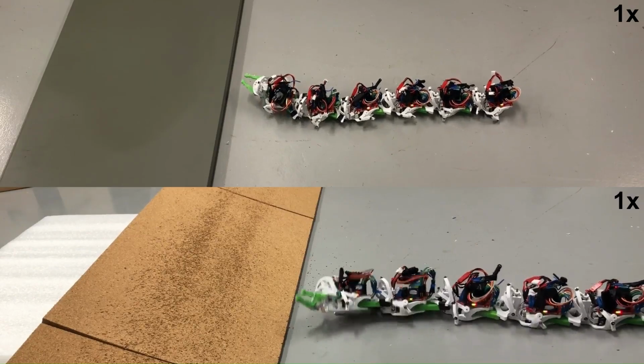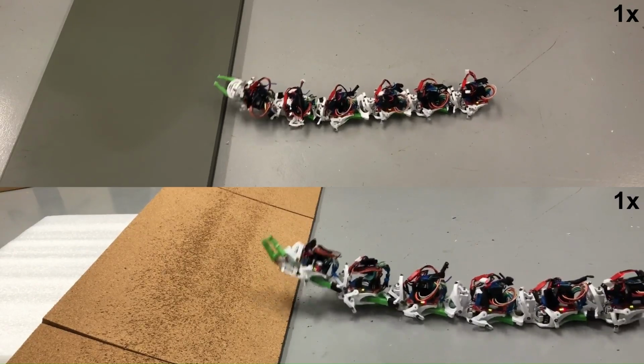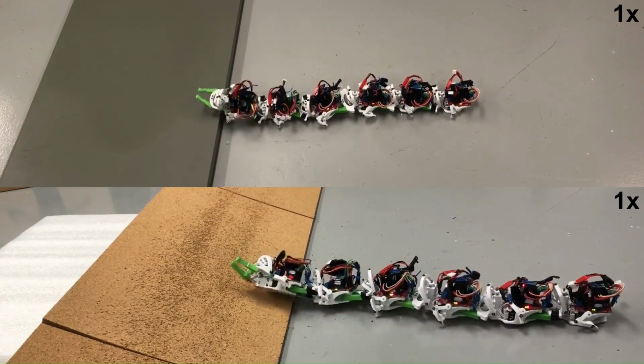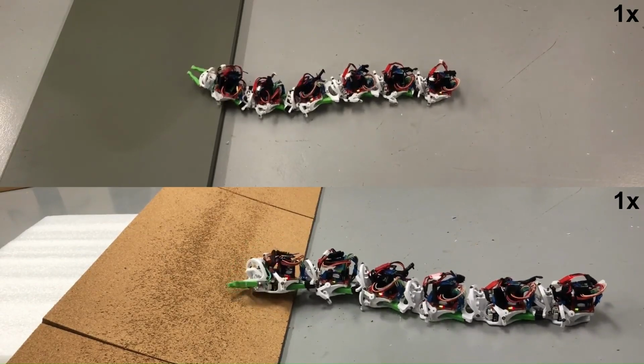Articulating segments can also be used to overcome obstacles. The robot is able to climb onto a 2.5 centimeter step and transition from flat ground onto a 30-degree incline.